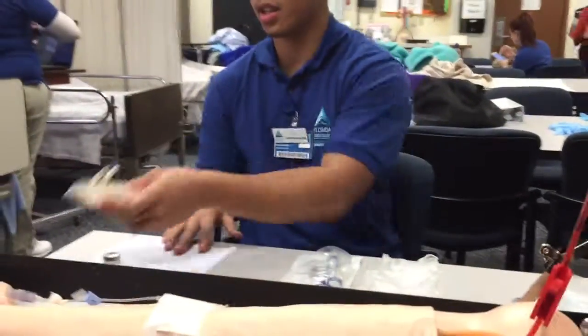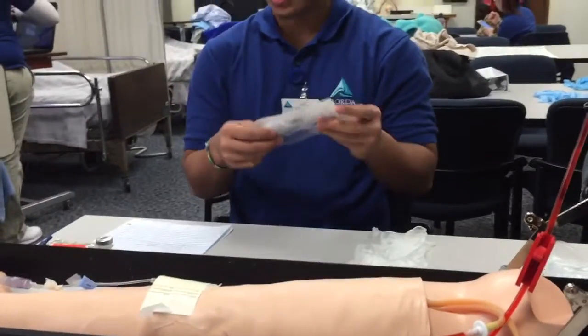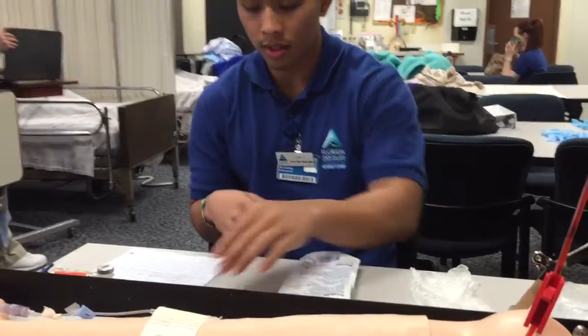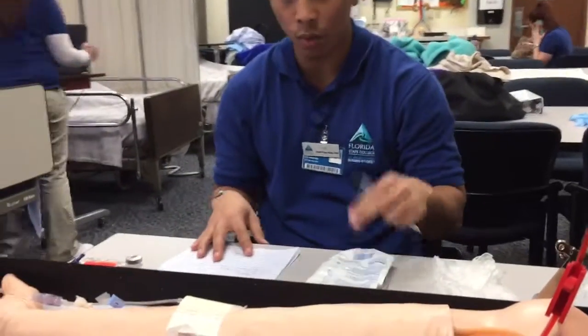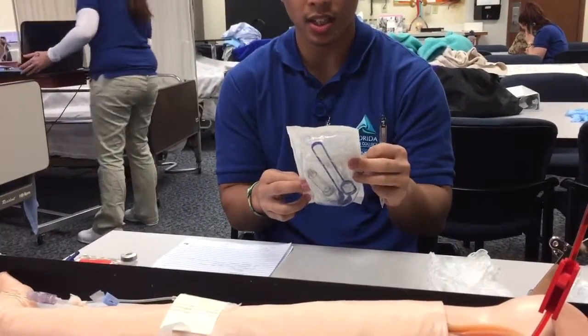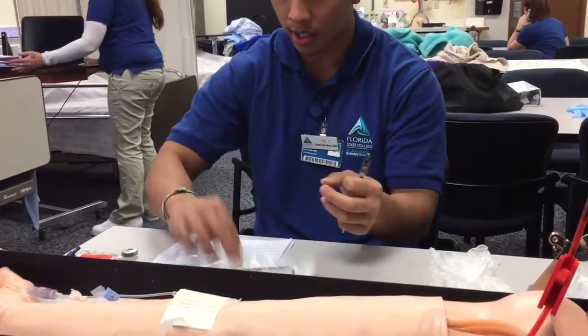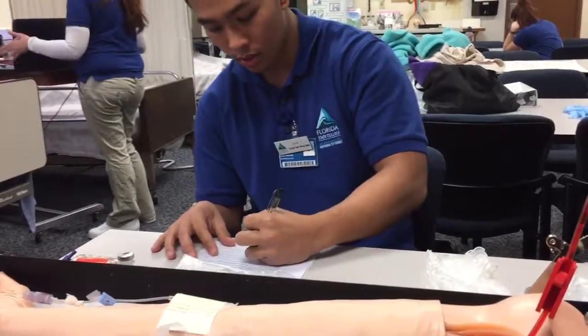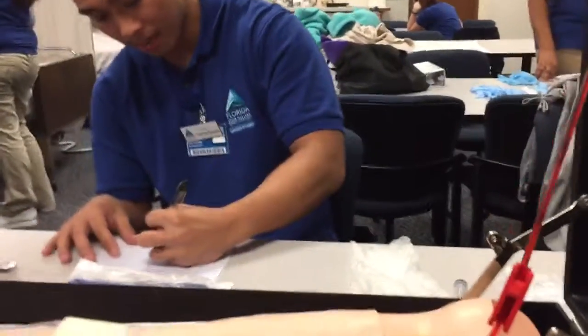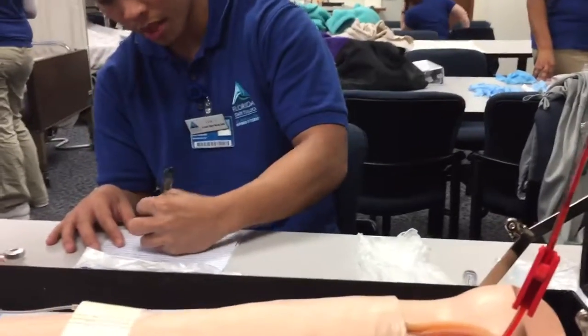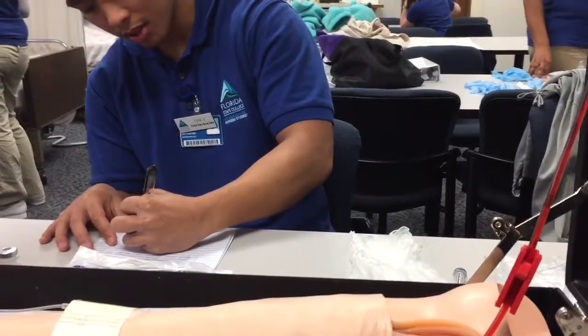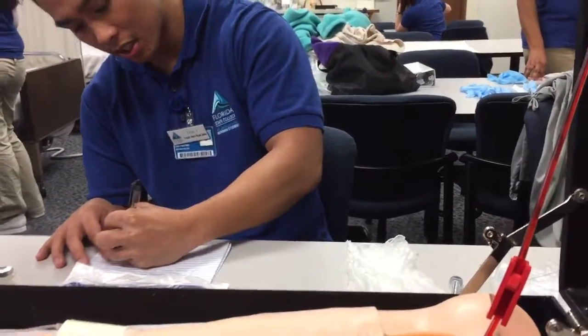This is ready. Now this is the tubing that I'm going to use for the piggyback. I'm going to do the calculations for this also. The piggyback is set to run over 1 hour, and the drip factor is 10 drops per milliliter. So we're going to do the 100 milliliter mini bag divided by 60 minutes, which is 1 hour, times the drop factor, which is 10, and it comes out to about 17 drops per minute.